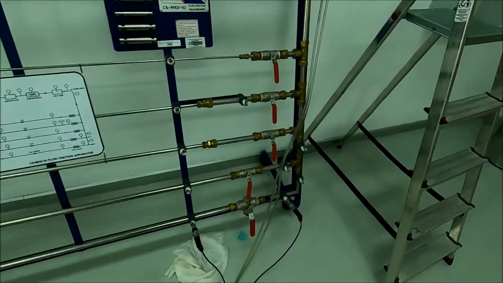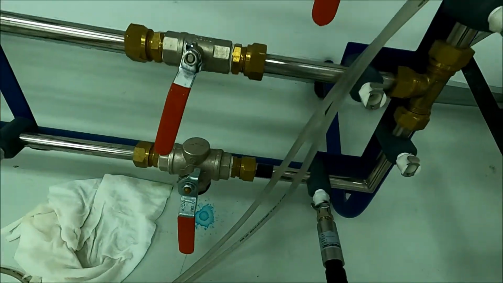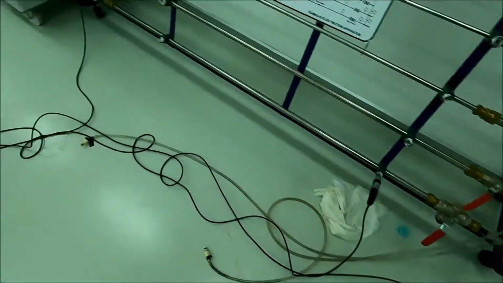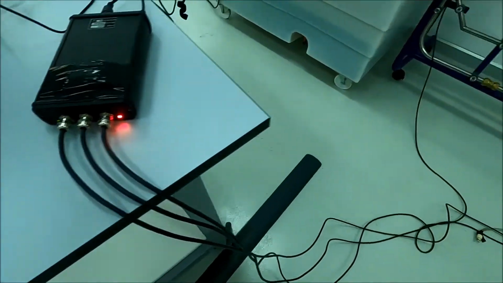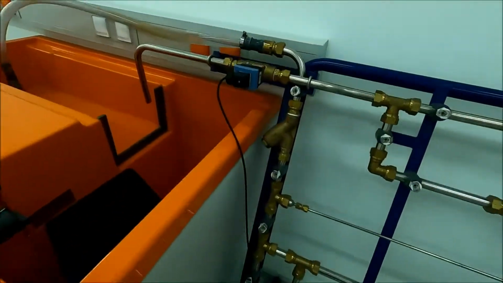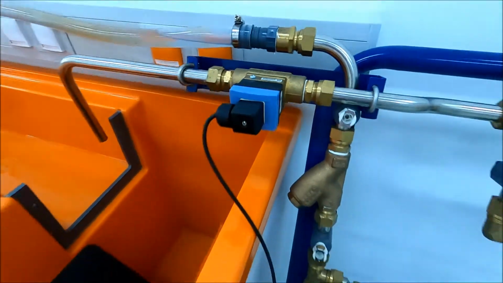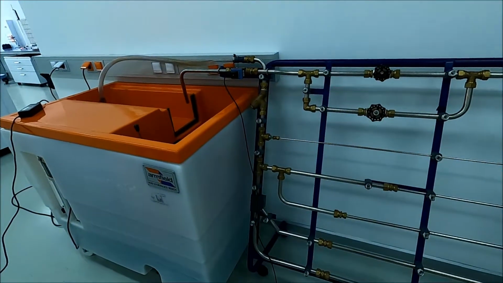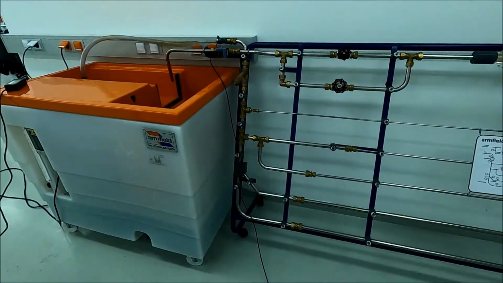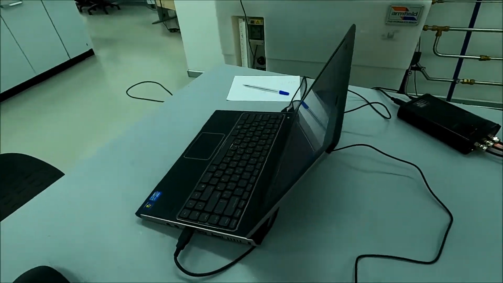There are two sensors which correspond to the levels of the manometer, and they both are connected to the data logger over here, and the third cable is connected to the flow meter, which helps to measure the flow rate. Everything will be sent directly to the computer.